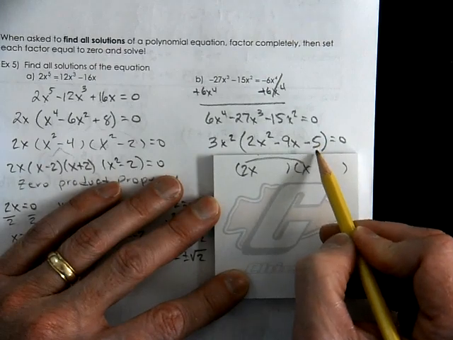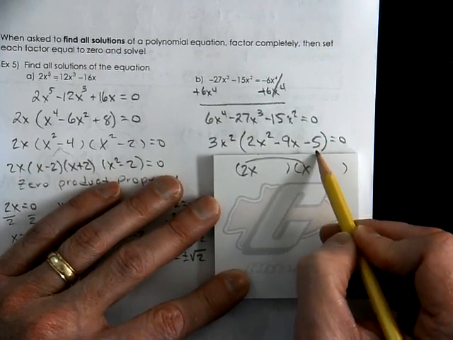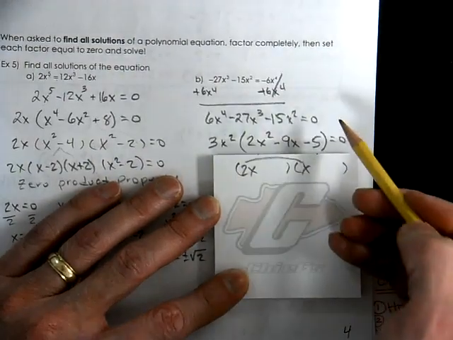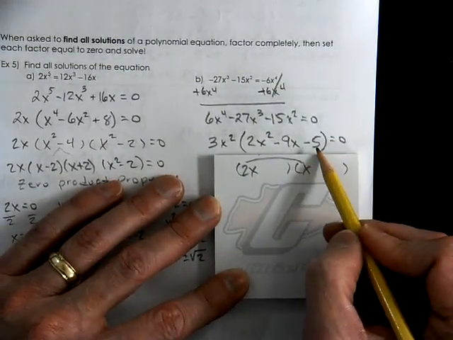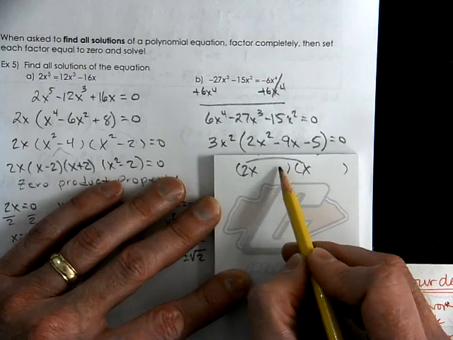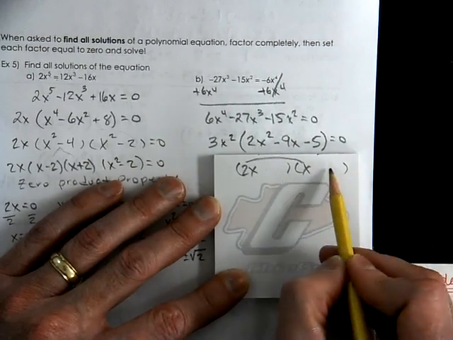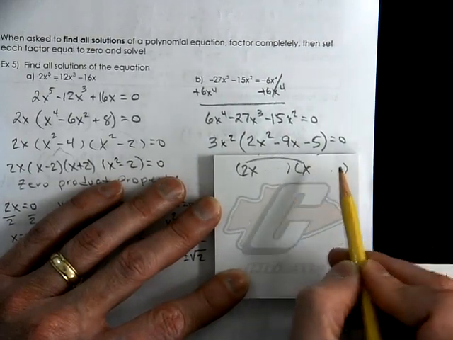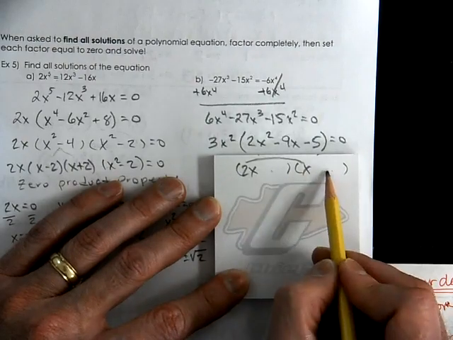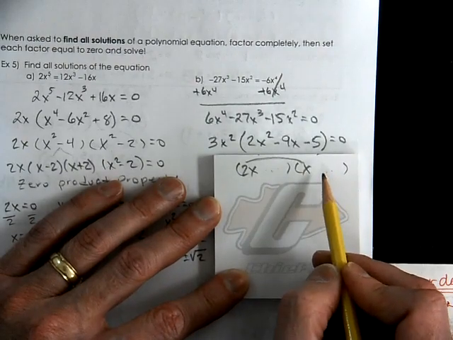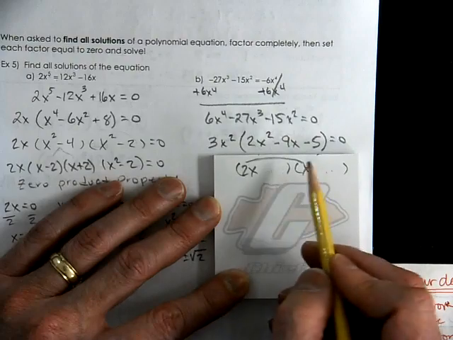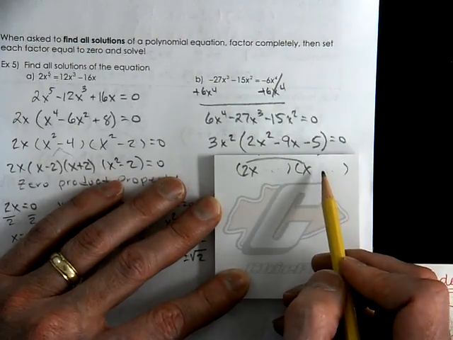Then you think about two numbers that multiply to be negative 5. Well, it's nice. 5 is a prime number also. So it's either going to be negative 5, positive 1, or it's going to be positive 1, negative 5. It could possibly be negative 1, positive 5.